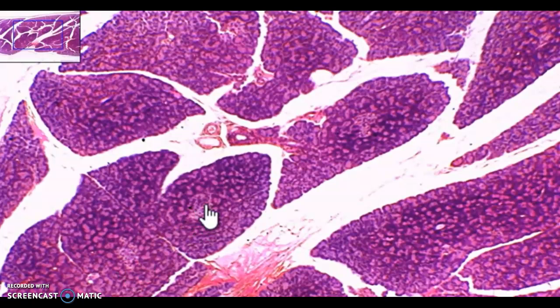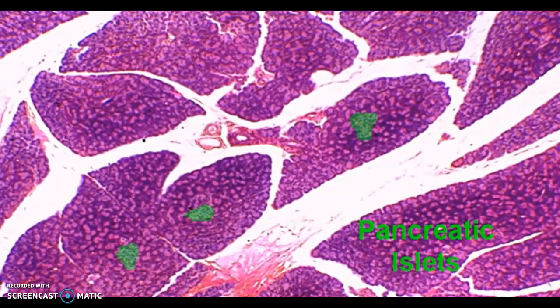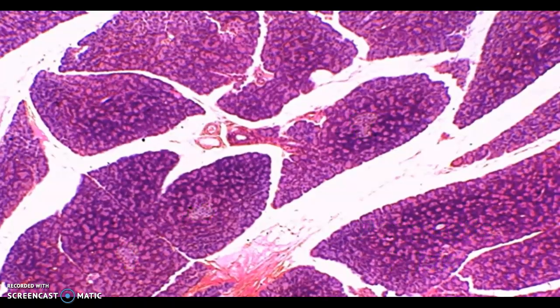These small areas here, this one right here and right here, are the pancreatic islets or the islets of Langerhans. This is the endocrine section or portion of the tissue, and inside those islets you're going to find your alpha and beta cells.